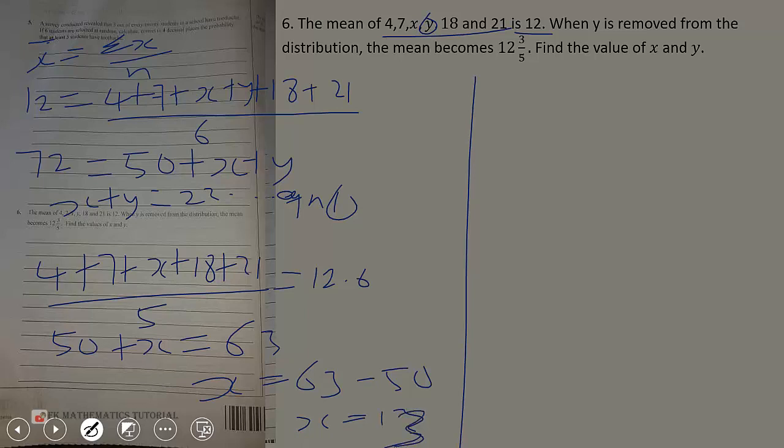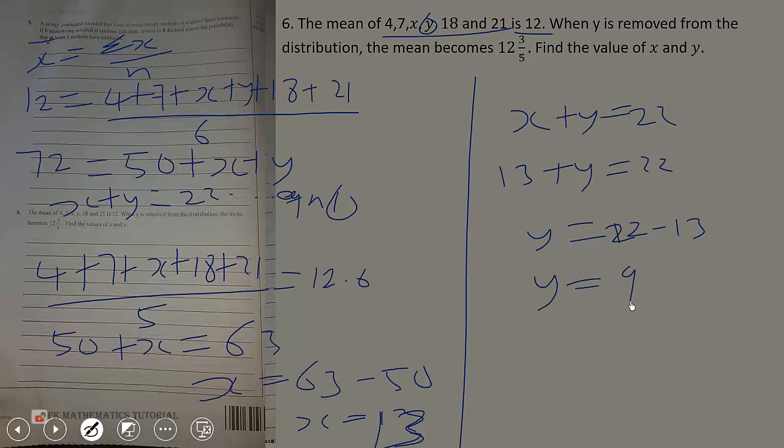So if x is equal to 13, then x plus y is equal to 22, meaning that 13 plus y is equal to 22. So y is equal to 22 minus 13, and 22 minus 13 is 9. So therefore x equals 13, y is equal to 9.